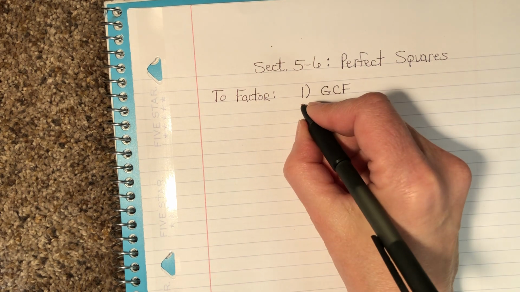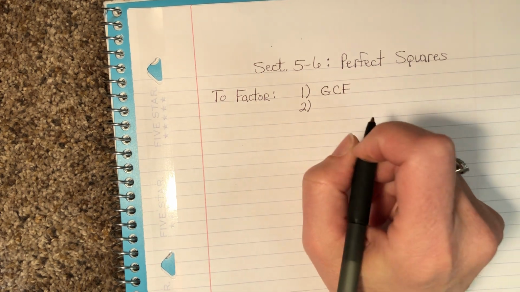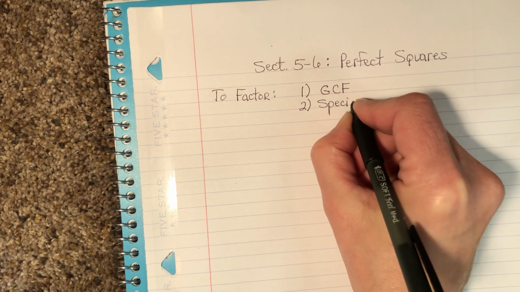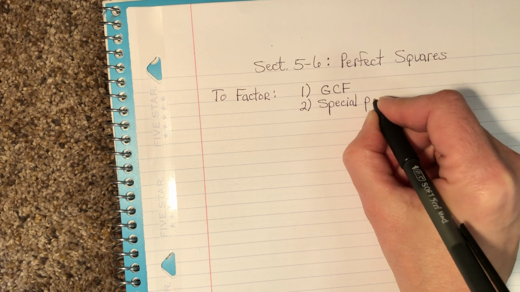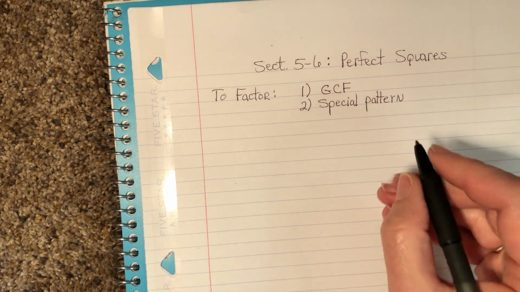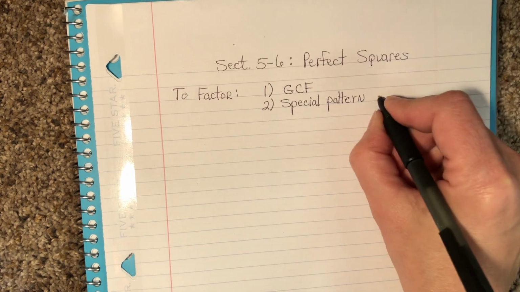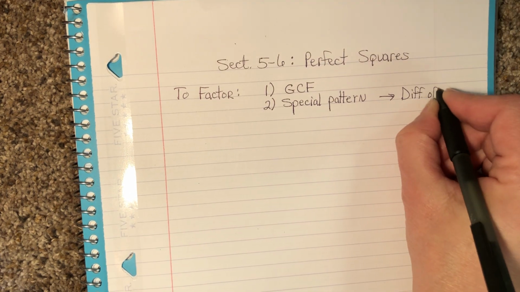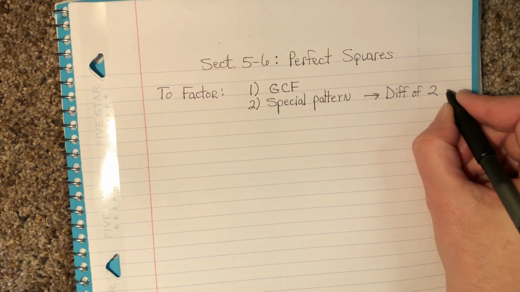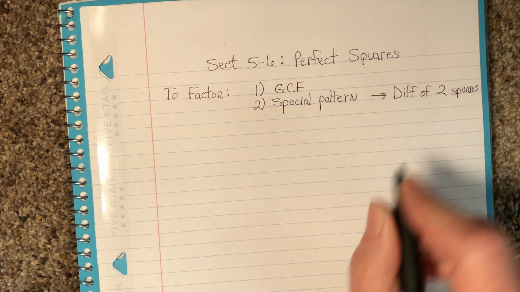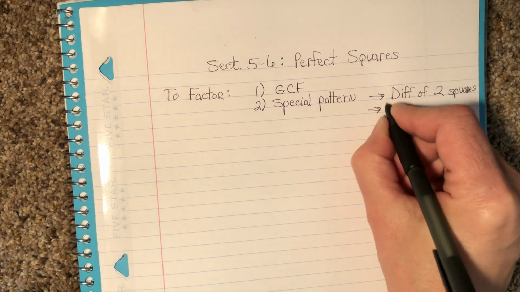Step 2 is to look for a special pattern. And we only knew one up to this point, the difference of 2 squares. Now we're going to have a perfect square.